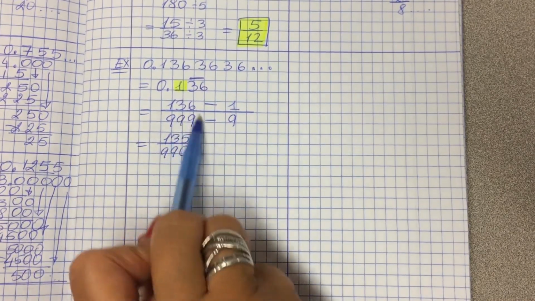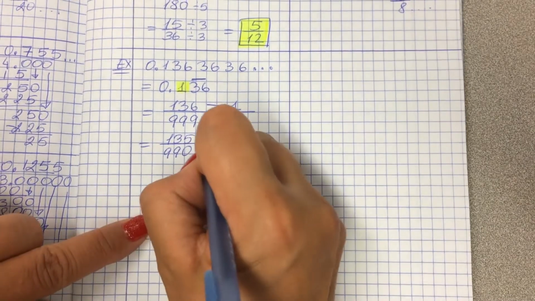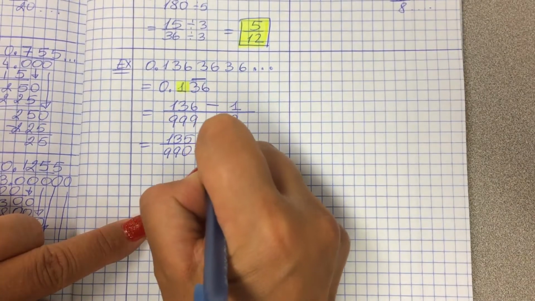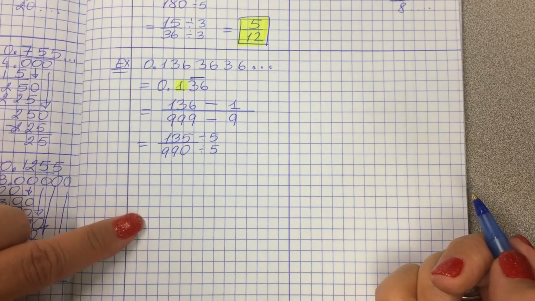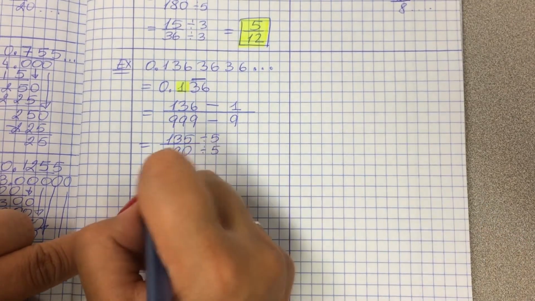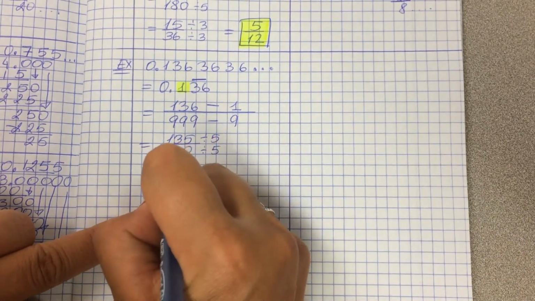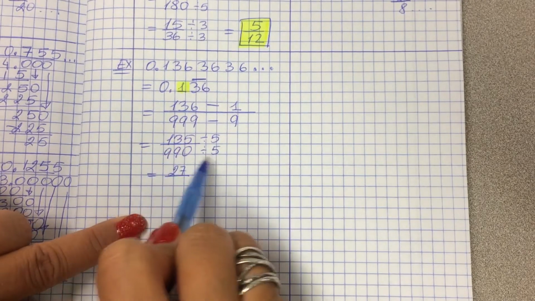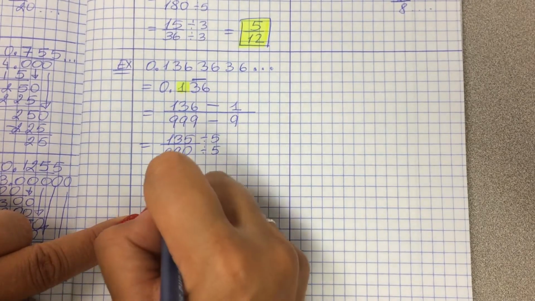We subtract 1 9. Divide by 5. Numbers ending in 5 and 0 are divisible by 5. 135 divided by 5 would be 27. And 990 divided by 5 would be 198.